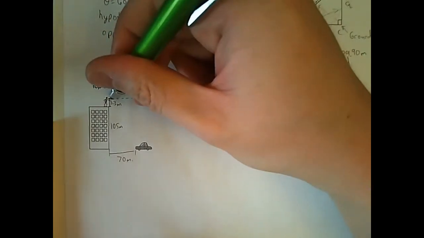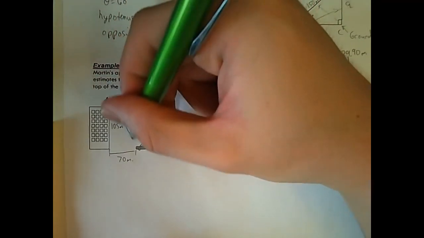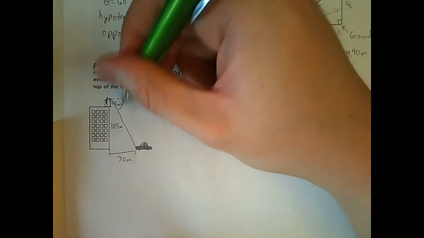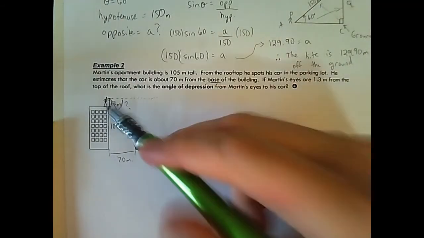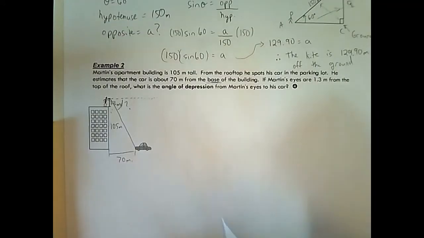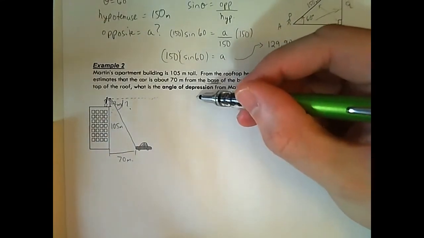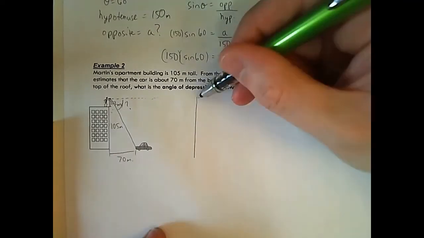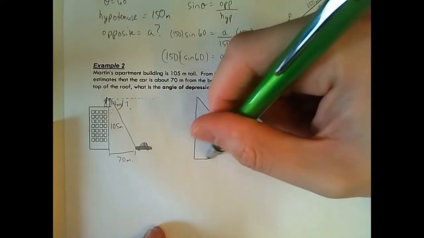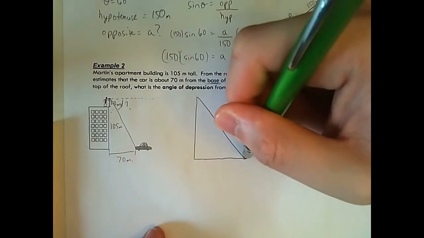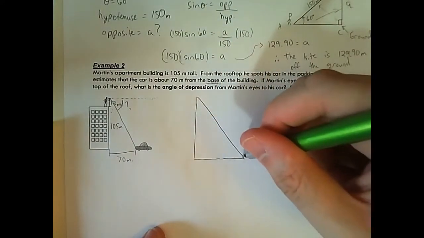And he wants to know the angle from here to his car. So what we really want is this angle, not this angle. But we actually need to find this angle in order to find that angle. So there's a lot of information here. I'm going to redraw this. You'd be like, why would you draw it twice? Well, it just helps us get the answer, helps me visualize things and organize my thoughts. And it's going to take me like 10 seconds. So why not do it?